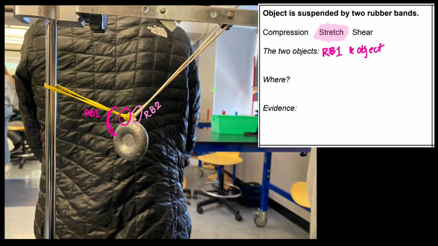So again, we'll say that the interaction is happening where they meet, the point where they meet, and the evidence that we see is the rubber band has some tightness, right? So it's like from here to here, it looks like it's being stretched. We see that rubber band is taut. Okay.